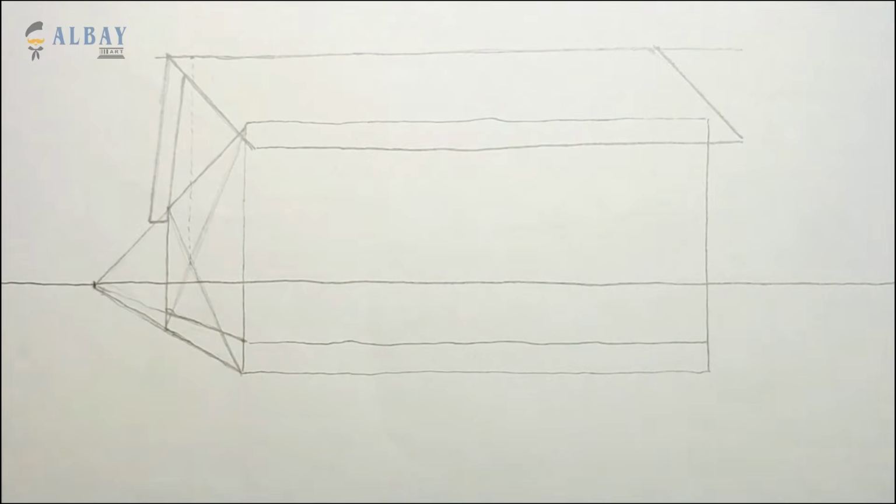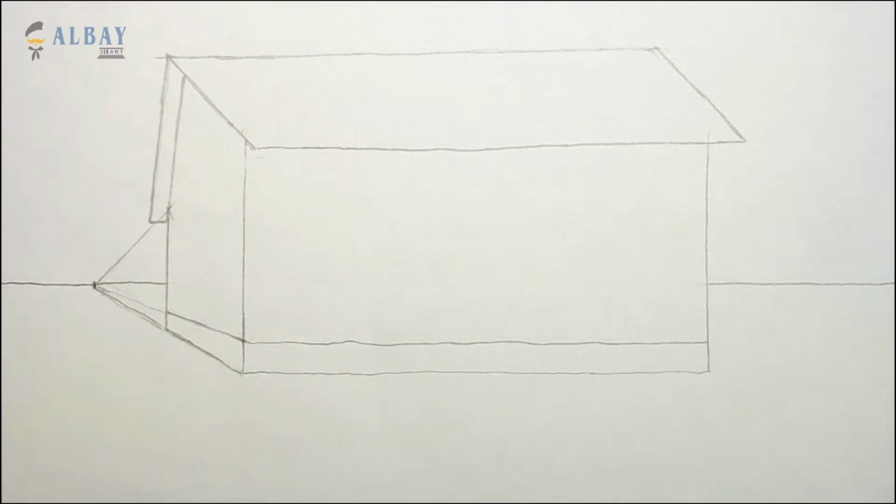Okay, that's it. It's not that hard. Let me erase the extra line so the house looks clear. It would be good to add some thickness to the roof.